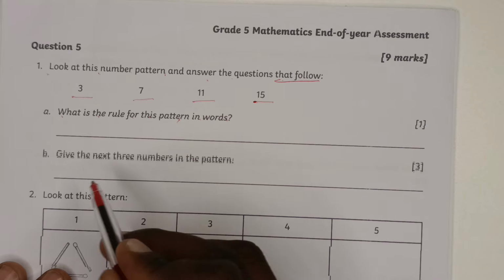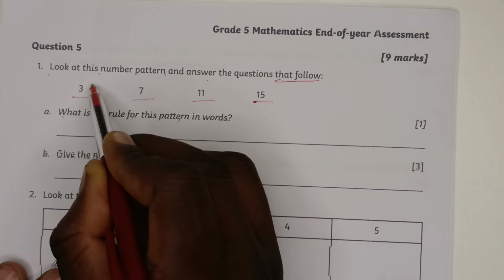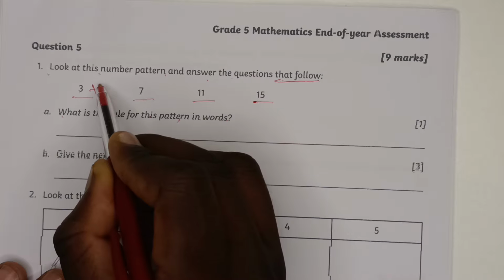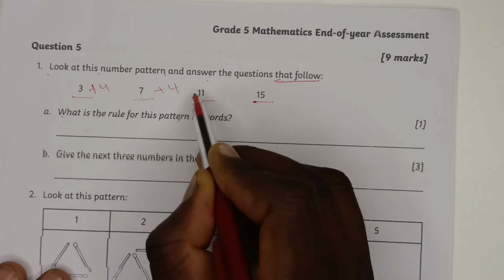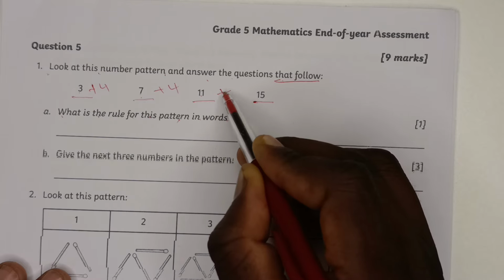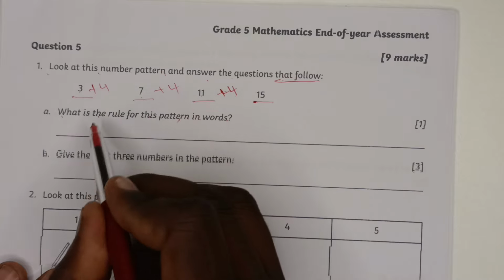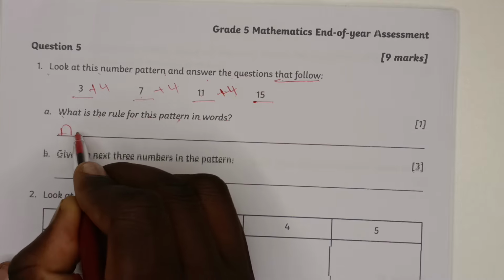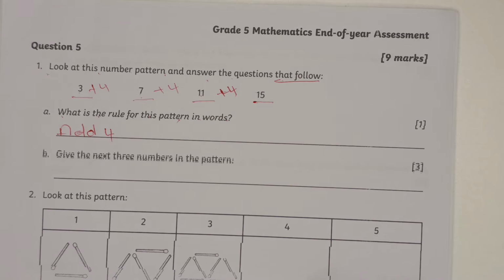So the rule from here to come here, you add 4. From 7, you add 4. From 11, you add 4. So the rule here is add 4. The rule is add 4.